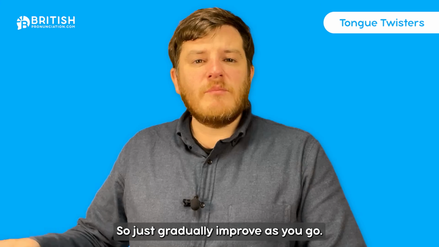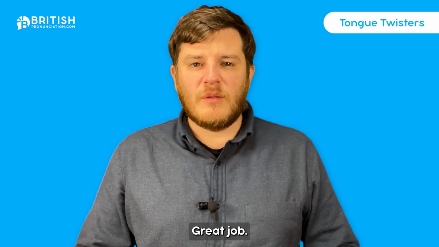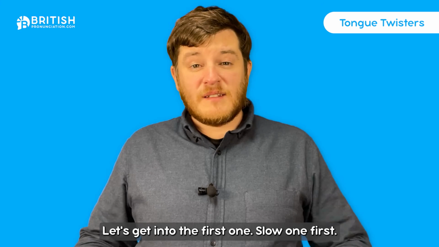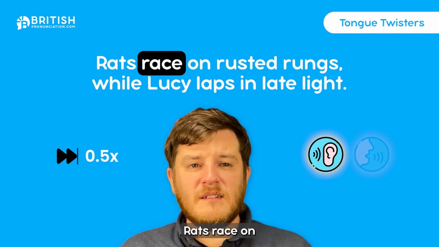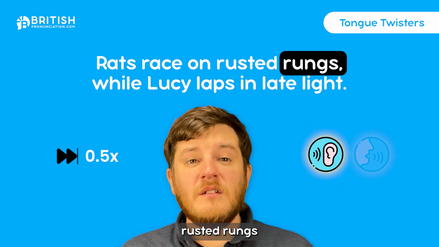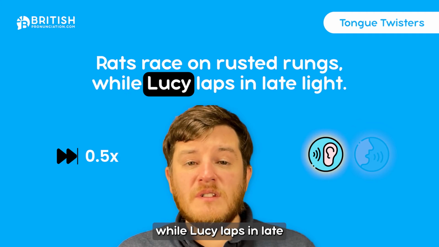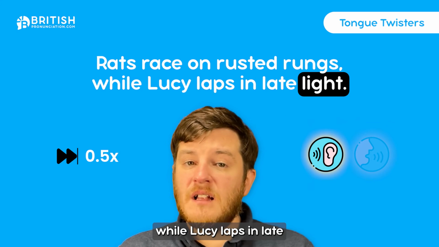So just gradually improve as you go. You don't have to do the fast one. If you could do the medium, great job. Let's get into the first one. The slow one first. Rats race on rusted rungs while Lucy laps in late light.